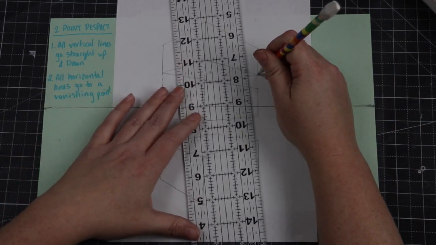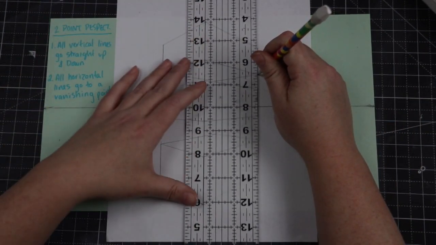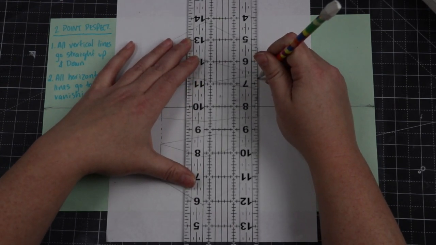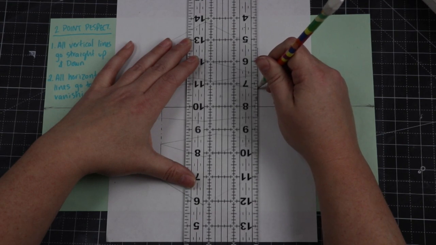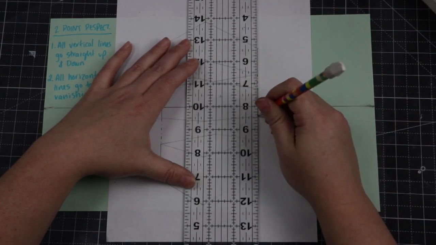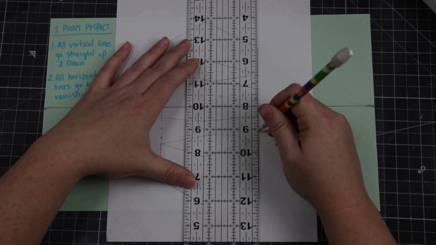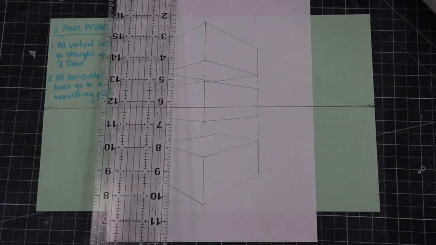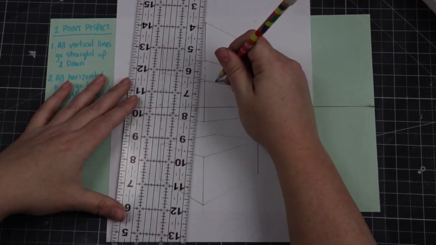We can't really see the back corner, thank goodness. Well, you can a little bit. Now, if you're into drawing buildings, architecture might be for you.